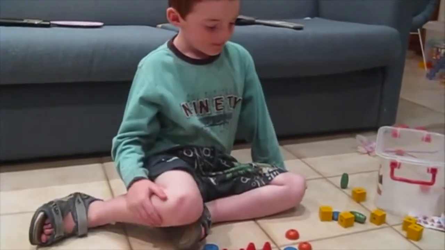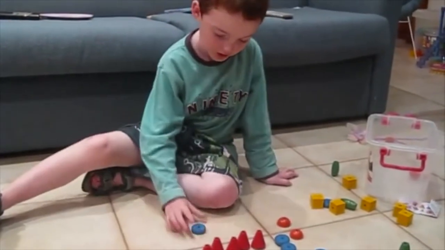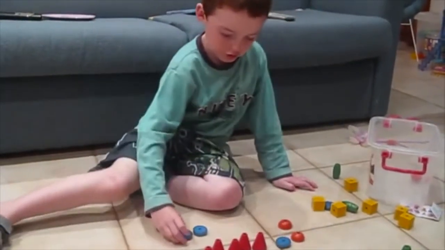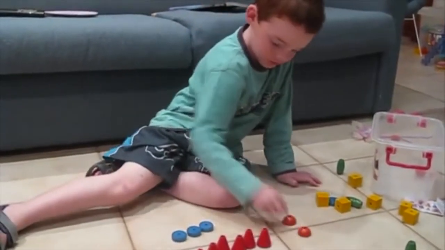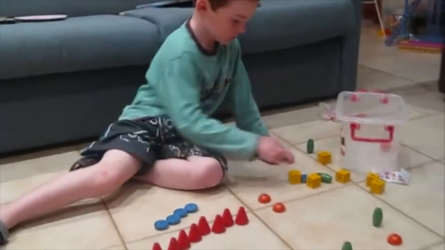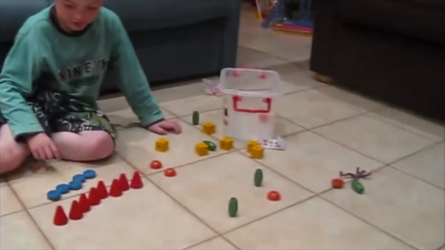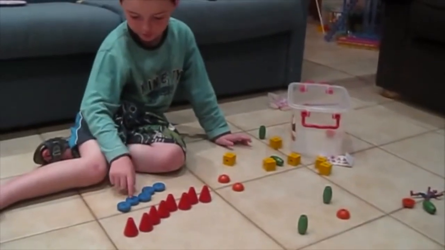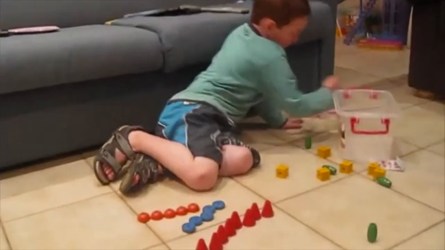Well done. Top work. And what were the blue ones? Okay. 1, 2, 3, 4, 5. Let's count. 1, 2, 3, 4, 5. Fantastic. Where is the orange?